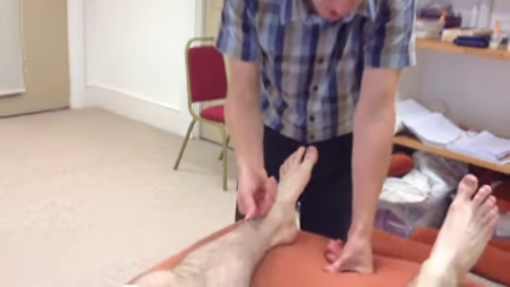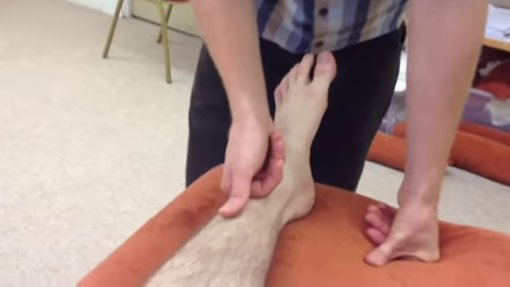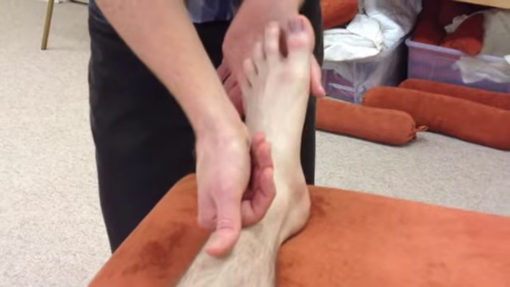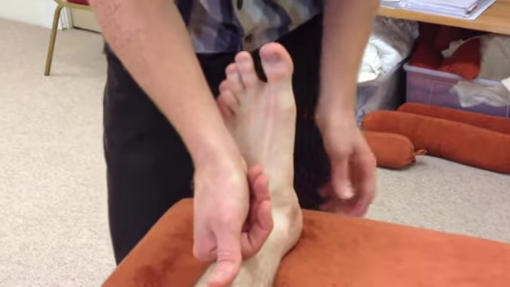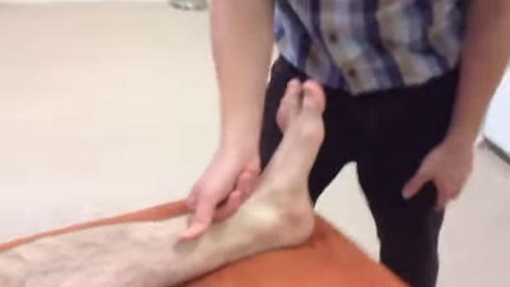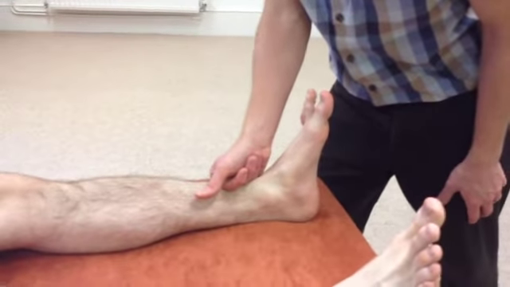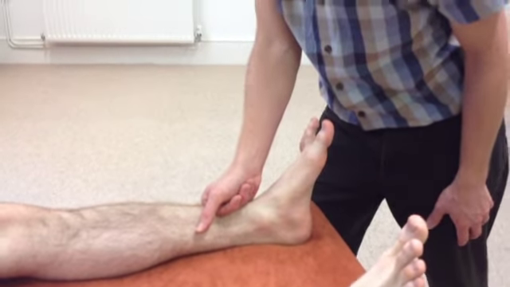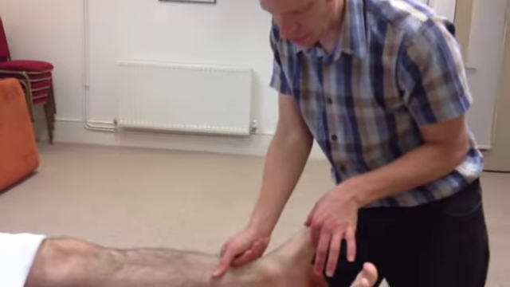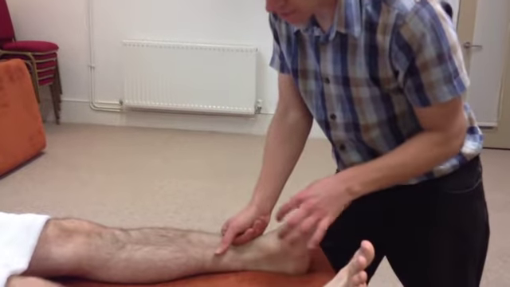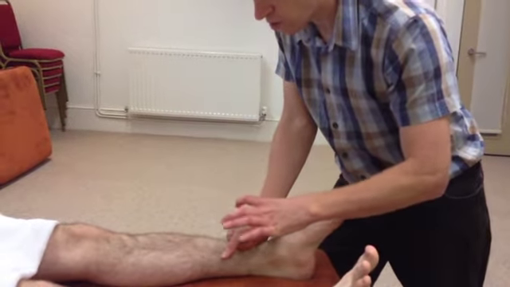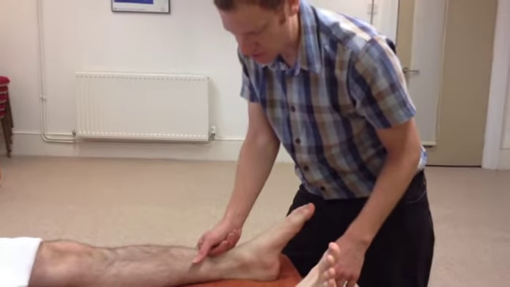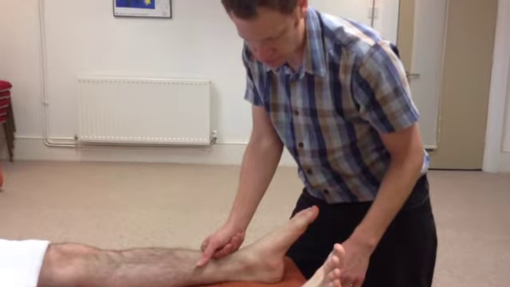So I'm going to bring a nice broad loose contact over the extensor retinaculum. Chris, if you can just bring your toes up towards you and then slowly glide your toes down towards the floor. So effectively an active soft tissue release. And keep going. Just reminding ourselves that the retinaculum is a broad superficial strap of tissue that houses the tendons underneath, so we don't need a really deep contact.